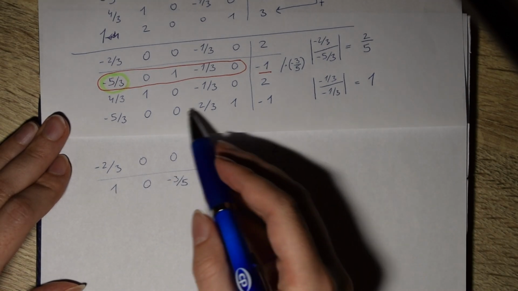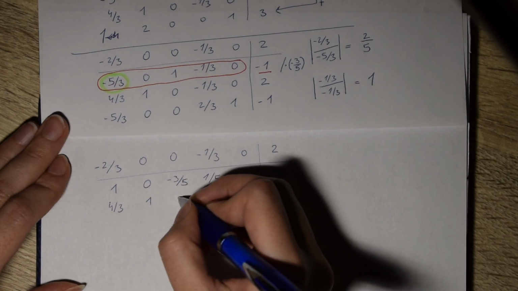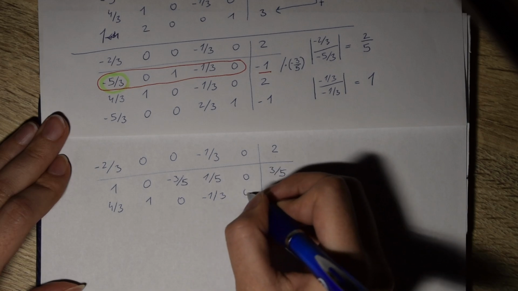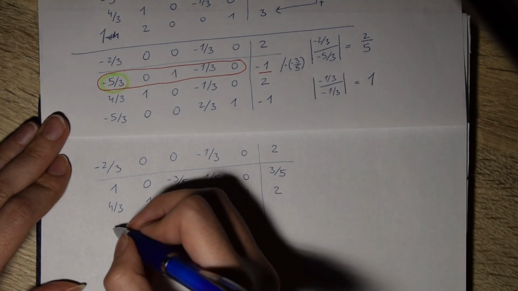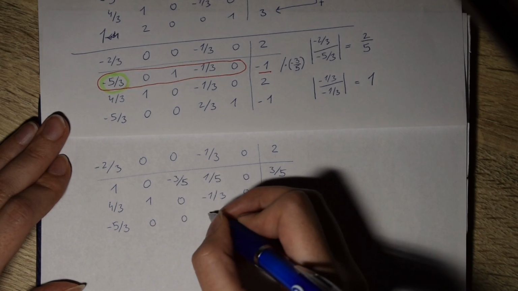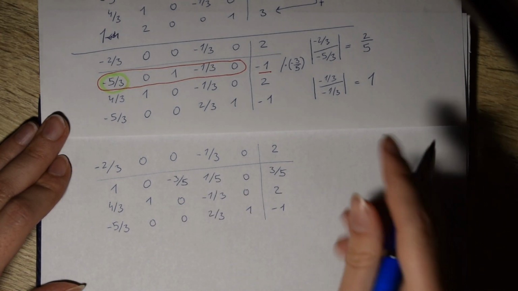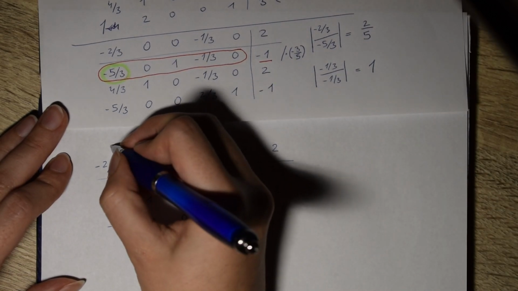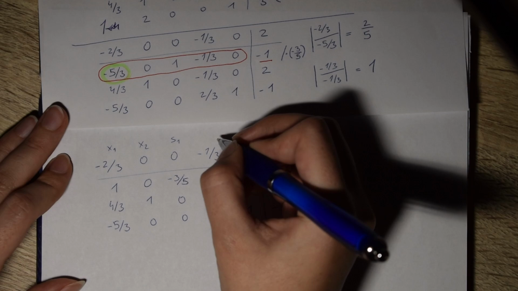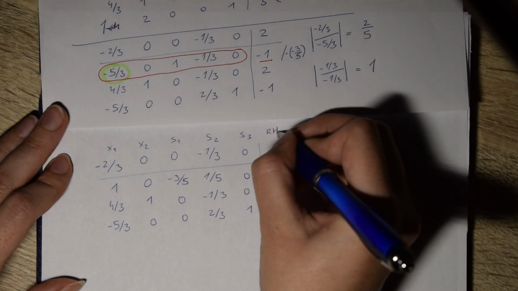Third row will be the same. And last row will be the same. Now we will add the variables: x1, x2, s1, s2, s3, and right-hand side.